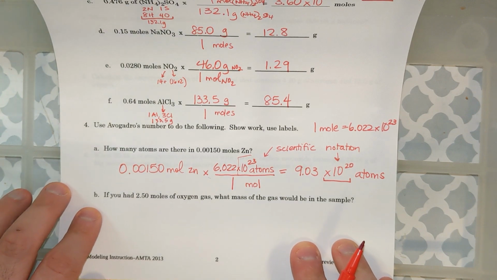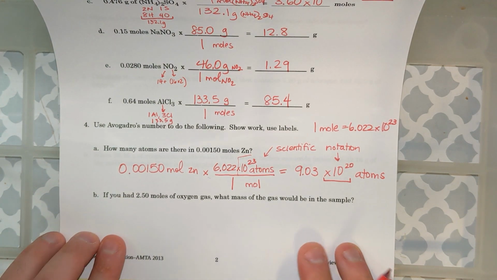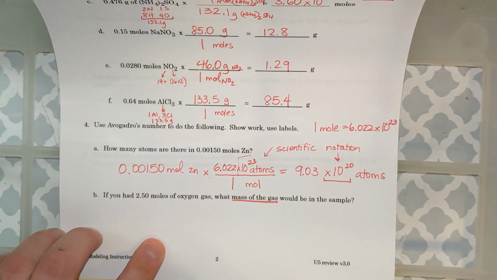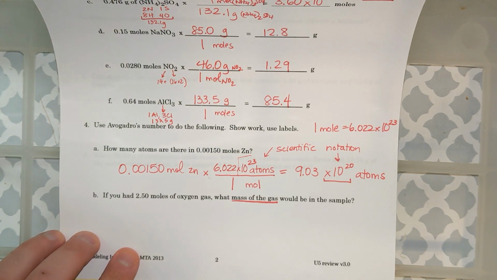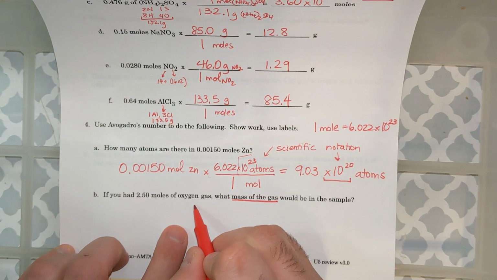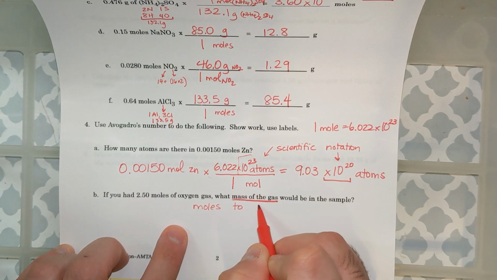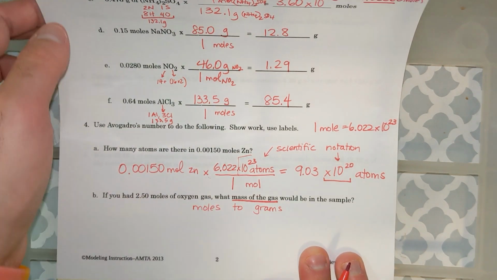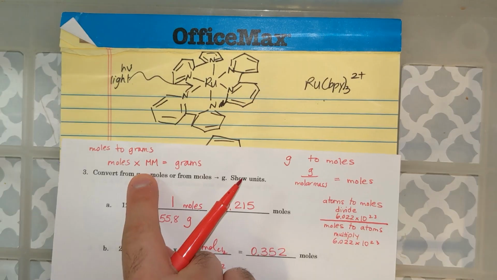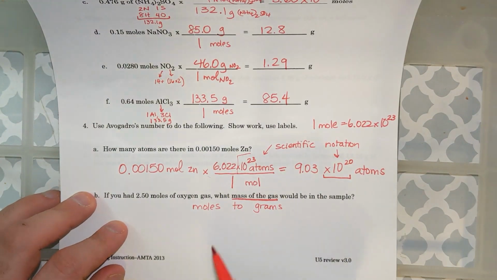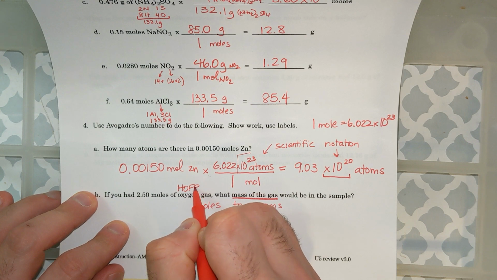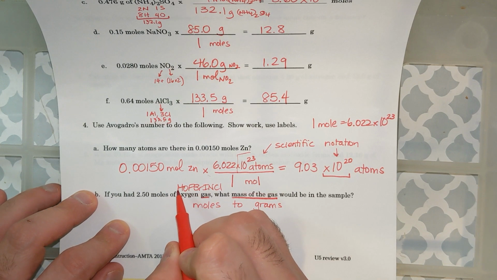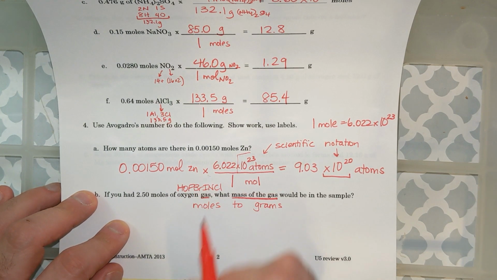And then the last question on this page, which I'll end this video with, and then we'll move to the next video. If I had 2.5 moles of oxygen gas, what mass of the gas would be in the sample? So now I want to go from moles to grams. Now, I have moles and I want grams. Going from moles to grams, I need to multiply by the molar mass. Now, there's a reason why I have this written here, because you have to remember Hofbrinkel. If I say gas, these are diatomic gases: hydrogen, oxygen, fluorine, bromine, iodine, nitrogen, chlorine.